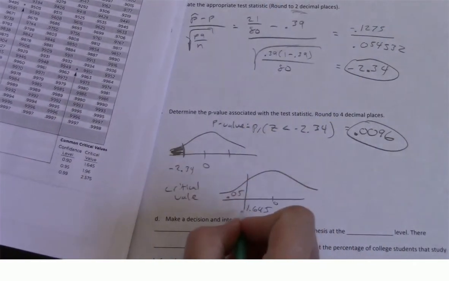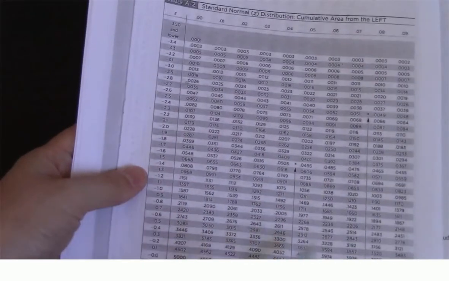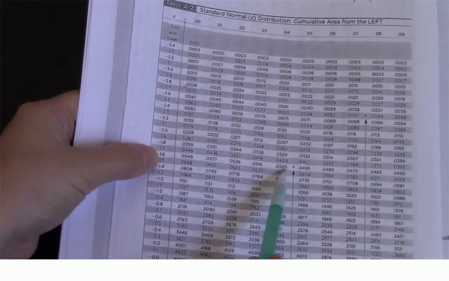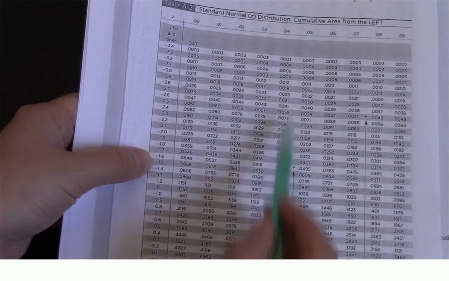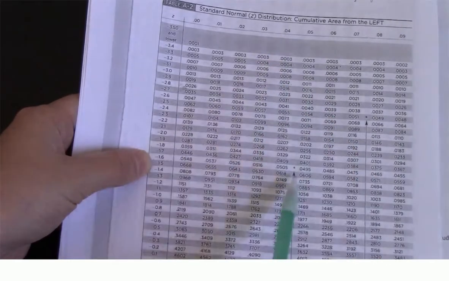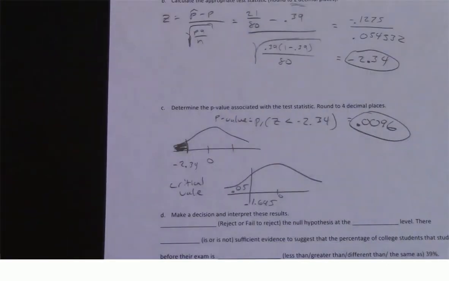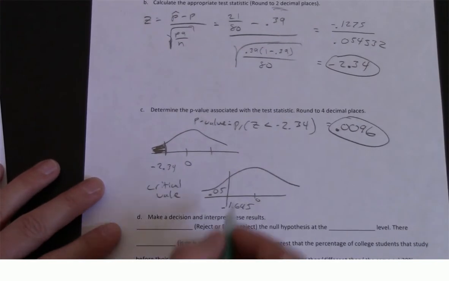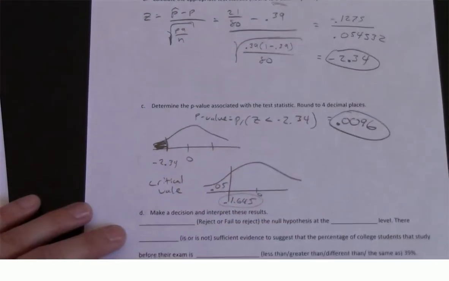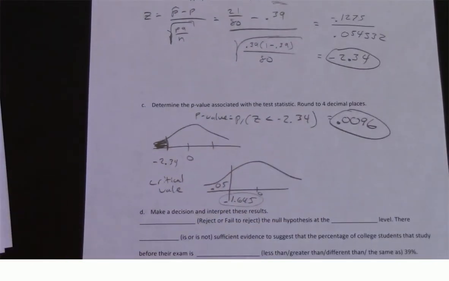Right? I think that's negative, or let's see, negative 1.645. Let's double check that. Yeah, right there. Between these two, negative 1.64 and 1.65, because it's directly between those two. So that's your critical value. That's your p-value.